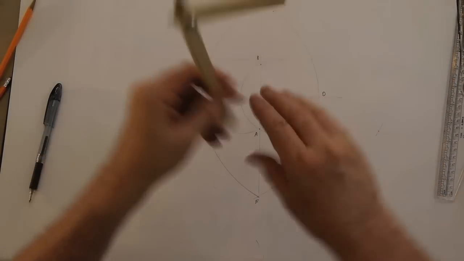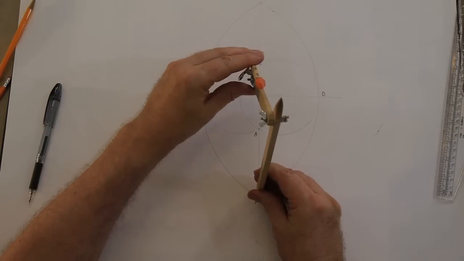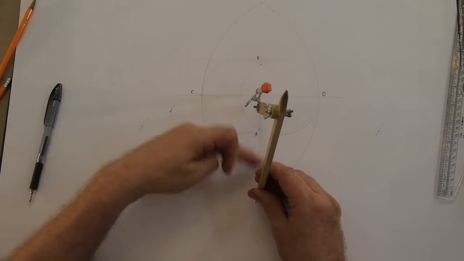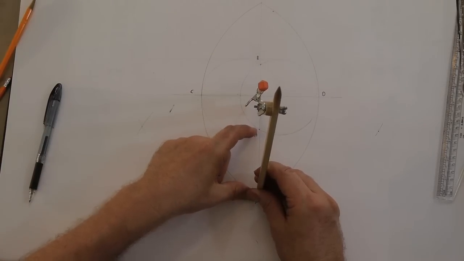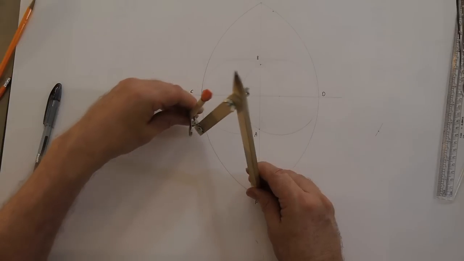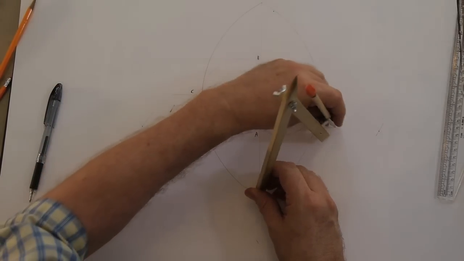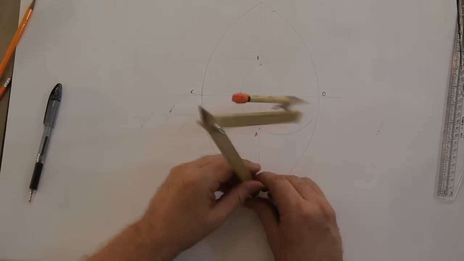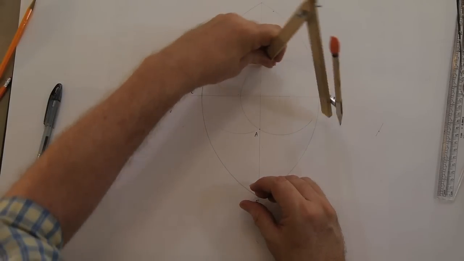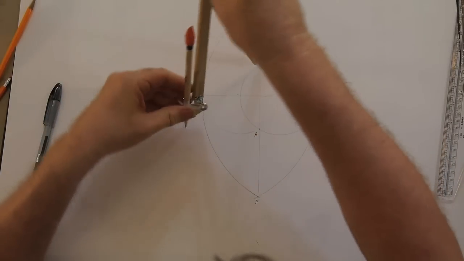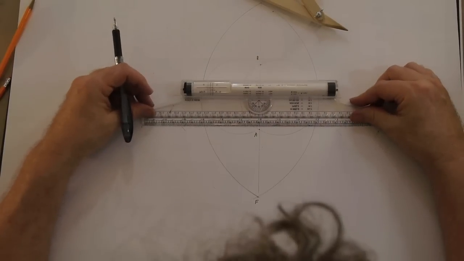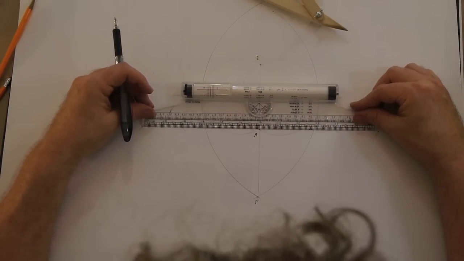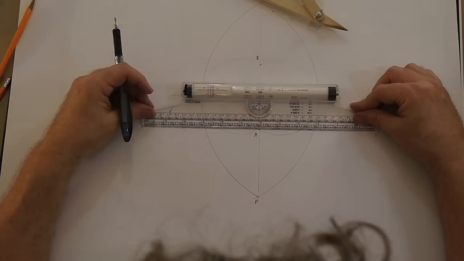It also would work to not open my compass all the way, just as long as it's greater than the distance from F to A. I'll show you here so you can see it for yourself. You see now a straight edge laid across these points should actually connect all the points, just like that.